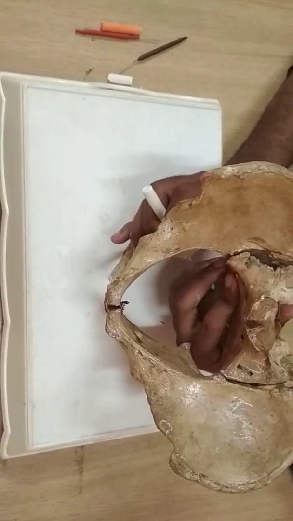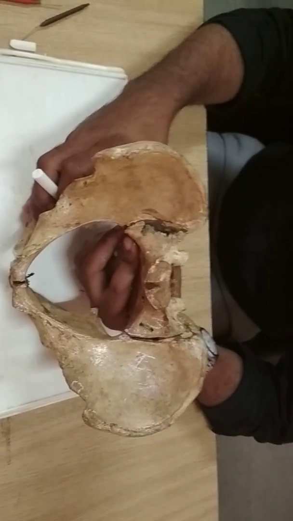That is the main thing about the pelvis. I think you understood.